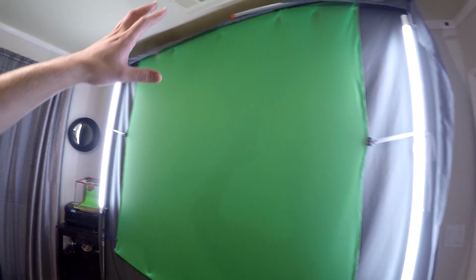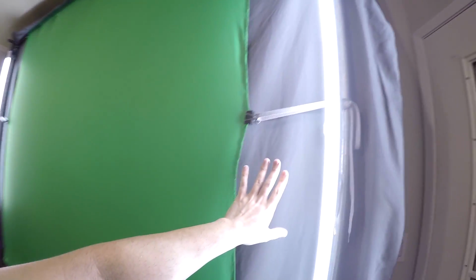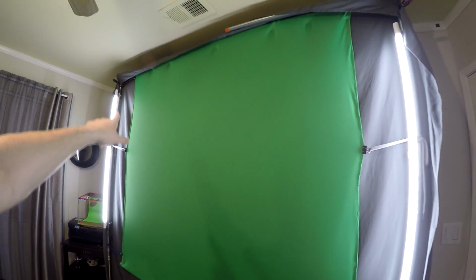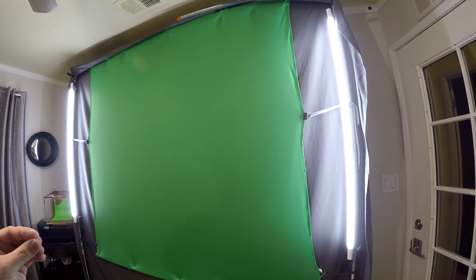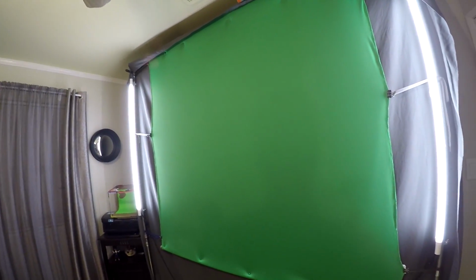And over here, I have an actual sheet on the background. The reason I have this sheet back here is because the only green screen that I have is a really tiny square, and that tiny square came with the software that I use to edit my videos.